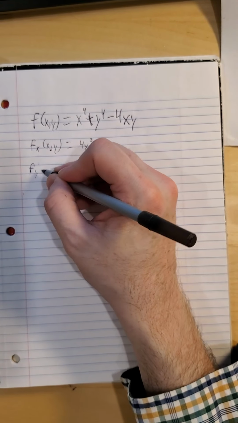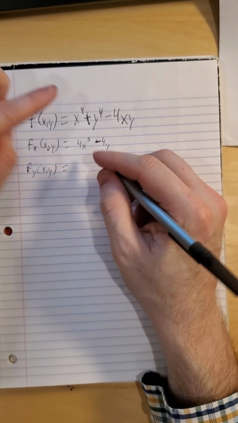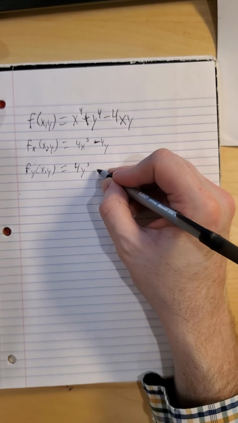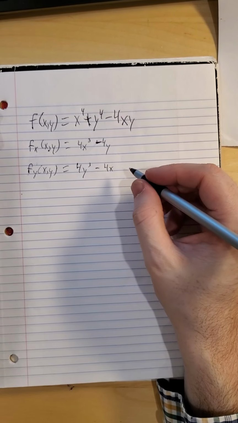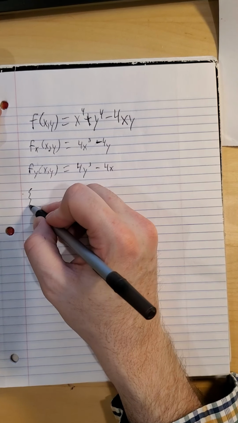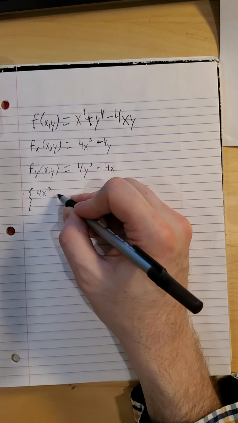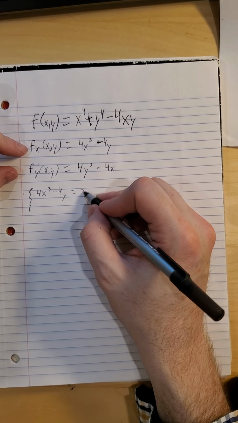So your partial with respect to y of xy, first term would drop off, then second term 4y cubed, last term minus a 4x. So then we make our little system here that if we have an extreme point, it's going to happen where each of these is a 0.